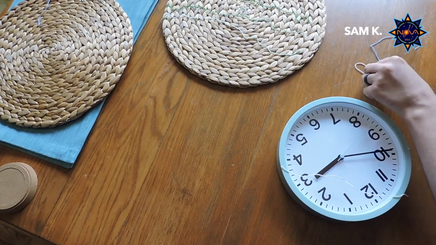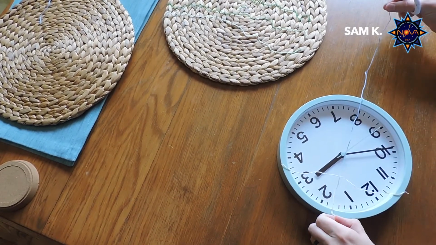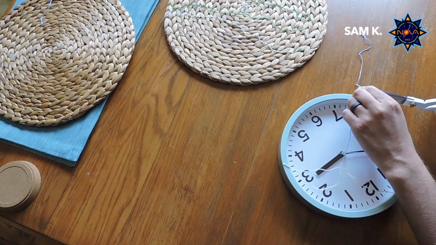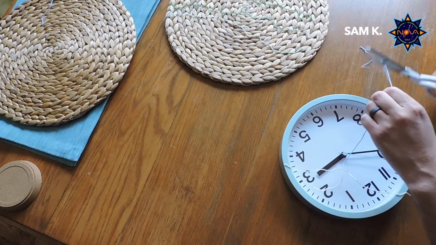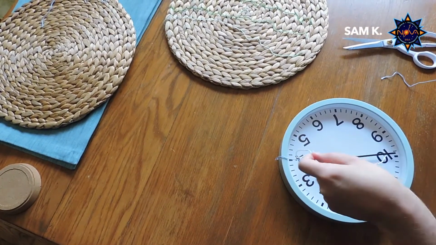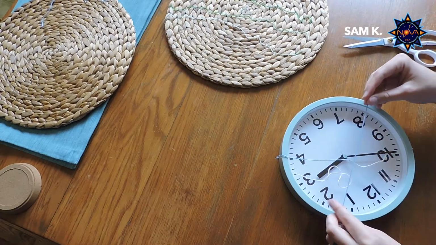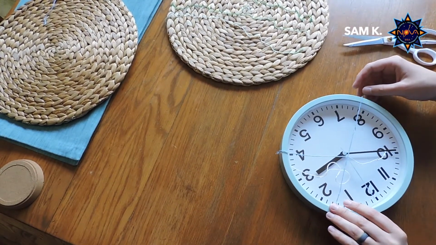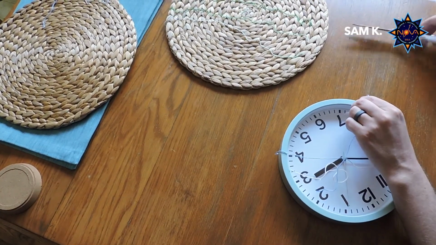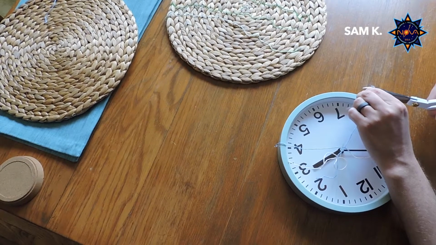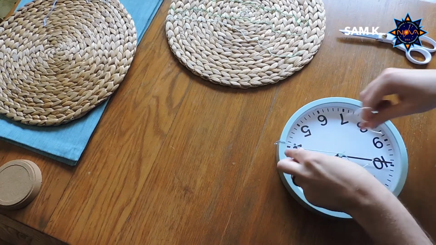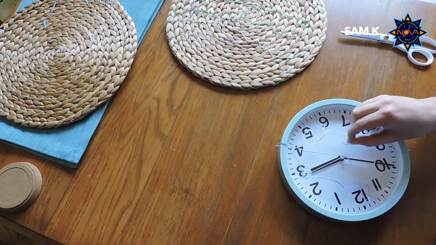So 1. Okay, 2, and cut. One, 2, and 3, and once again it's 3 with just a little bit left over. 3 diameters and just a little bit extra.